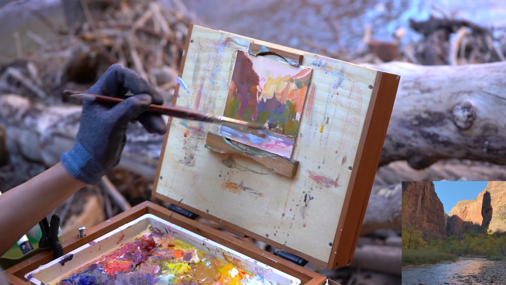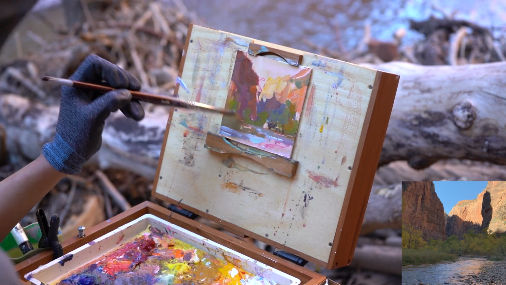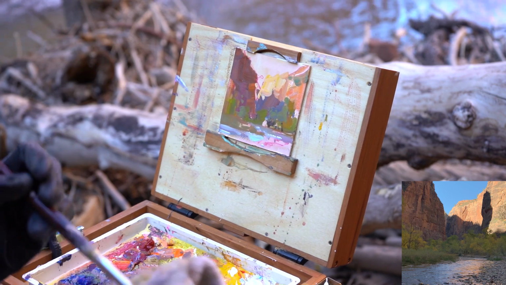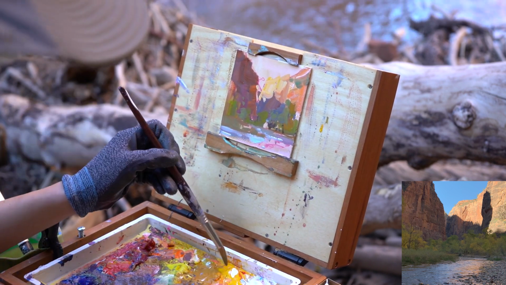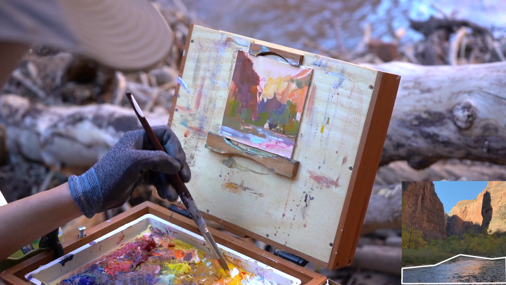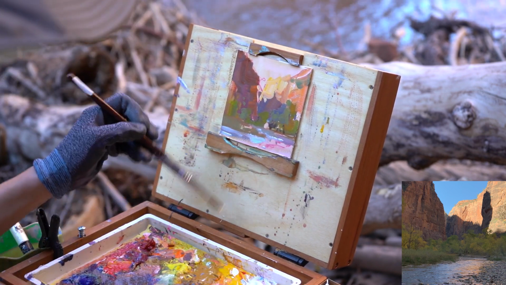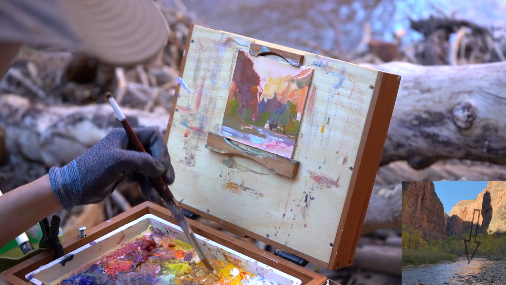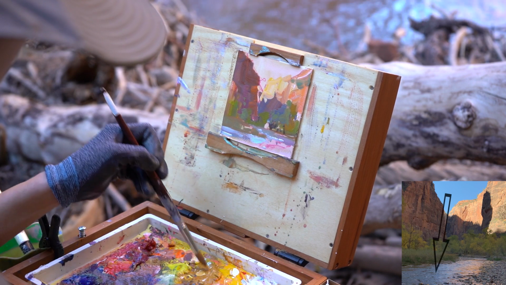It might be slightly lighter, but it's honestly not that much lighter than the blue part that is being caught by the skylight of the sky, okay? So I treat the whole river in shadow. It's just being affected by little reflected light from the rocks and the light from the sky, okay?